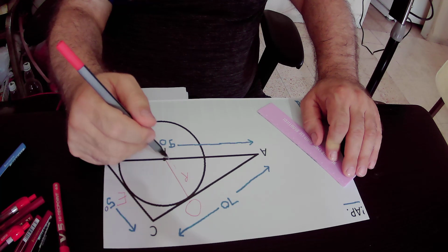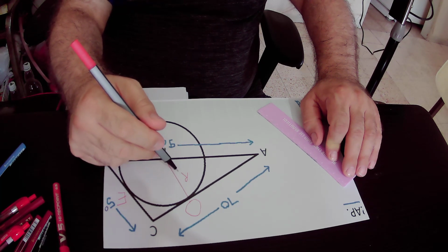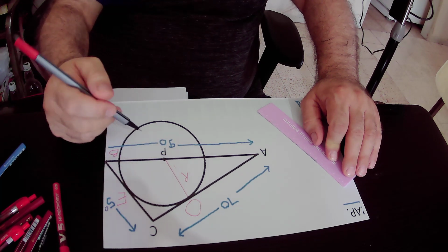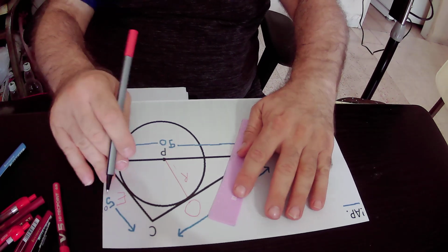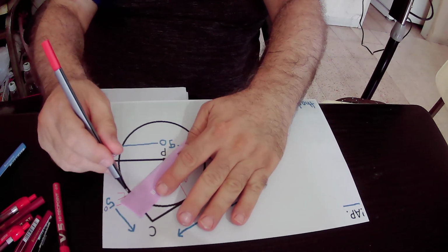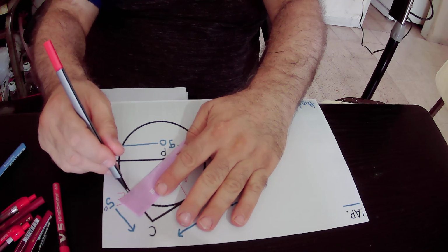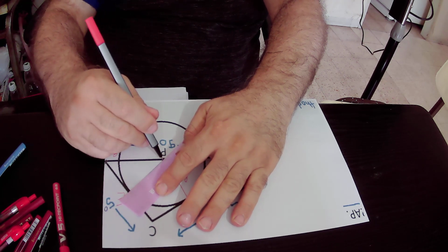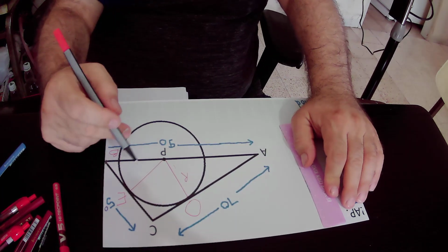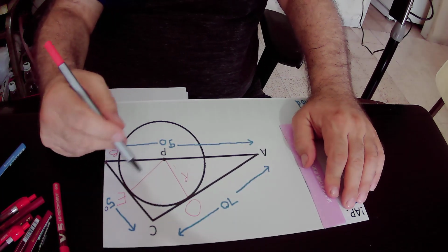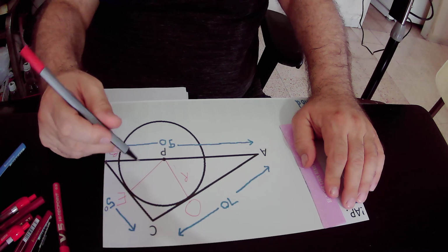For that reason, PO is the radius of this circle, and we will also connect points P and E together by a straight line. And again, the straight line PE is the radius of the circle.